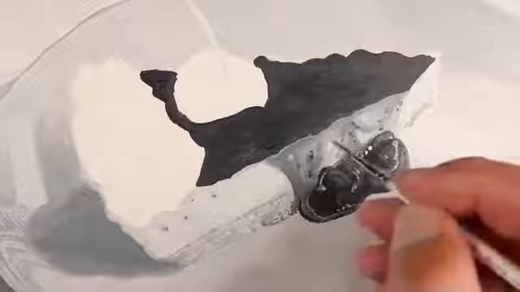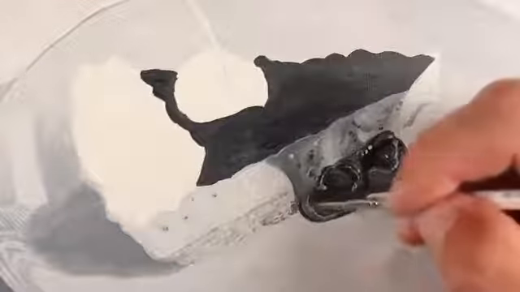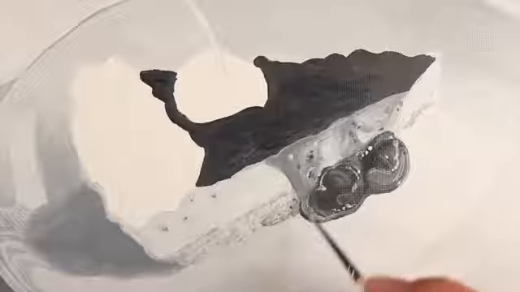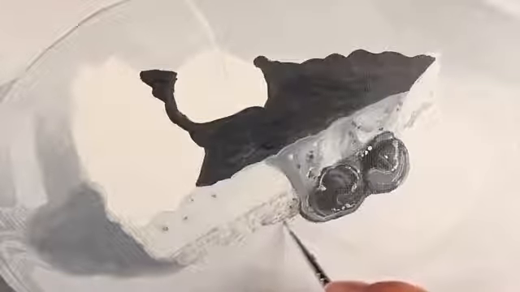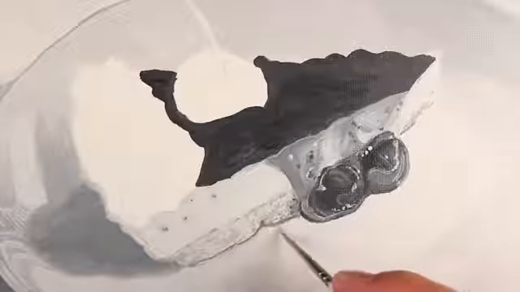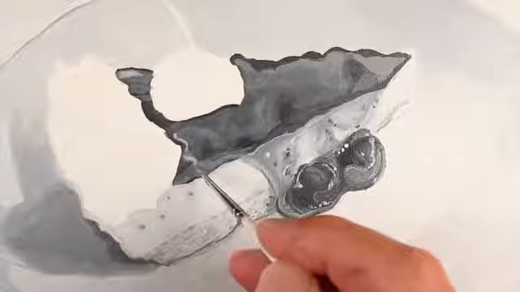With each layer of value that is added, the form of the subject starts to take shape. For areas that are mostly dark, we can start with a darker value and progressively get lighter with applications, working our way up to the highlights. For locations that are mostly light, the opposite is true. We may start with lighter values and develop the details by adding darker values.